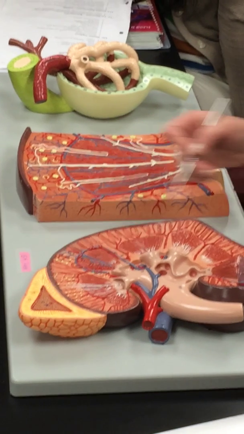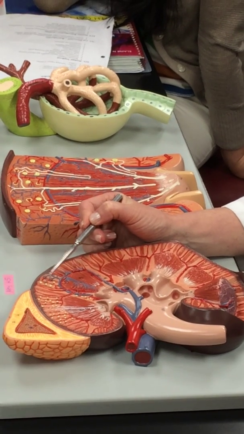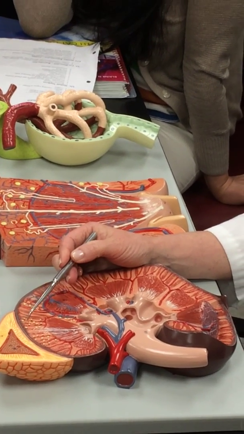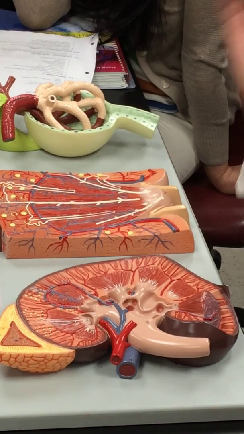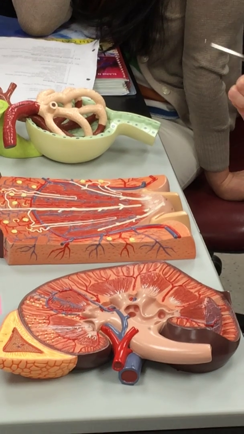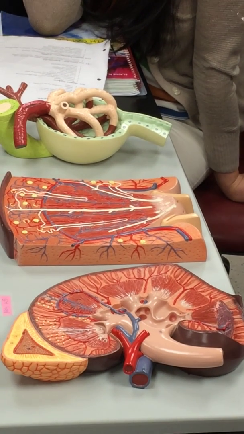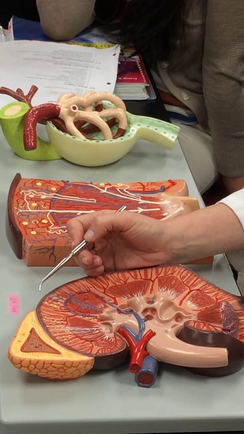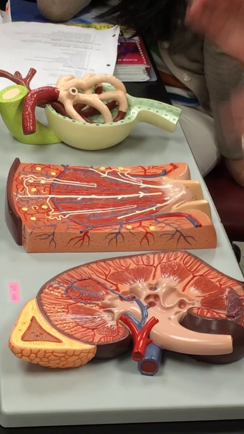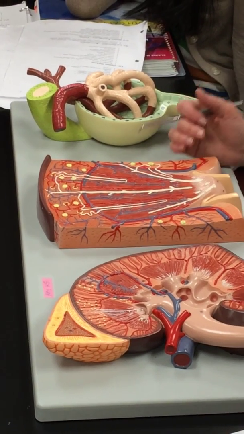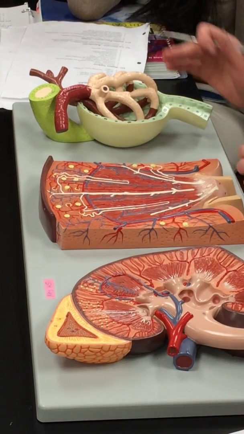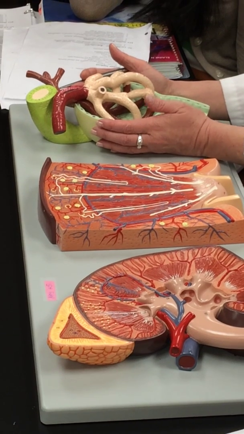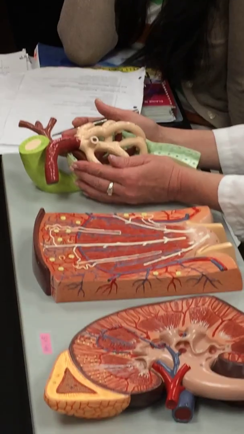If we are looking in the cortex, we'll see a lot of these little yellow kind of bumps. Those are the Bowman's capsules of each nephron. The nephron is the functional unit of the kidney. It is the part of the kidney that does the filtering of the blood. So this capsule, as the name implies, is a connective tissue wrapping around a tiny little high pressure capillary bed called the glomerulus. So if we want to look at that blown up, you look to the far right hand side of this model. This is the Bowman's capsule.